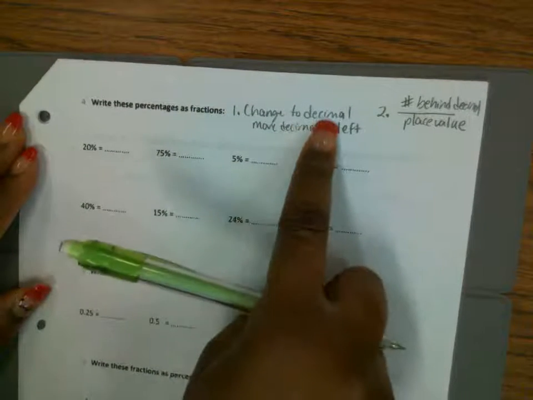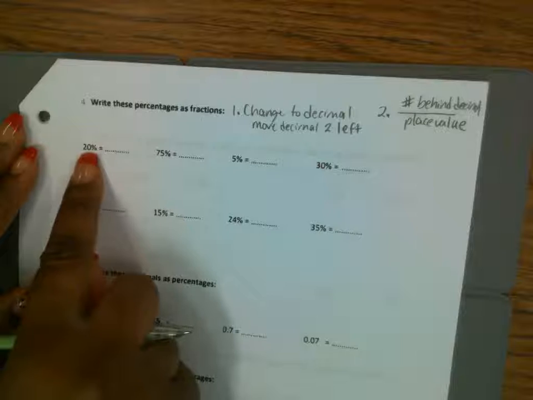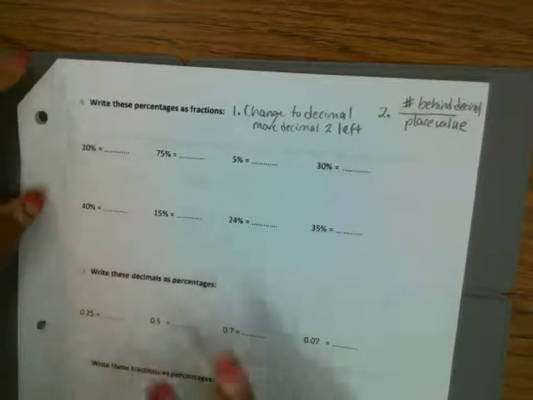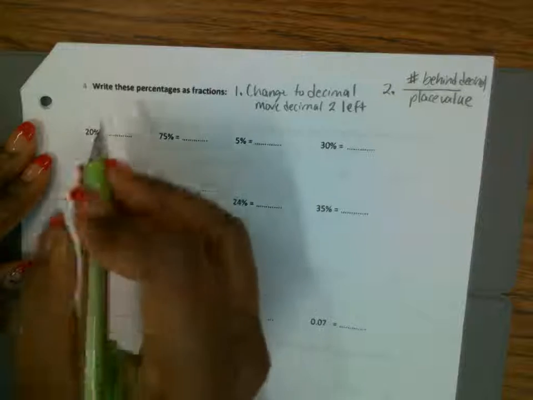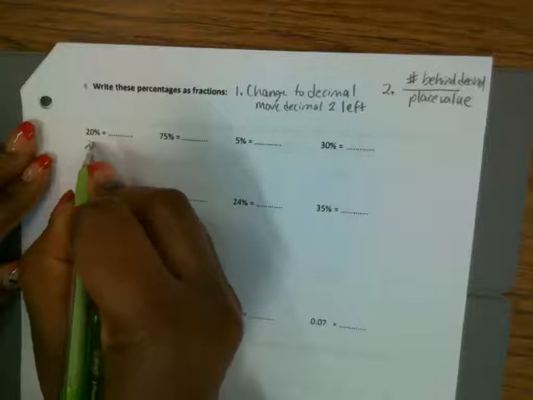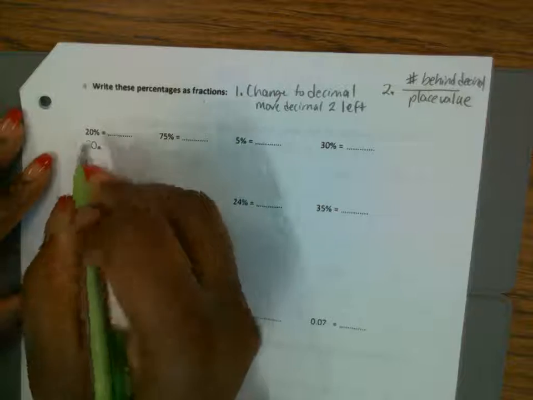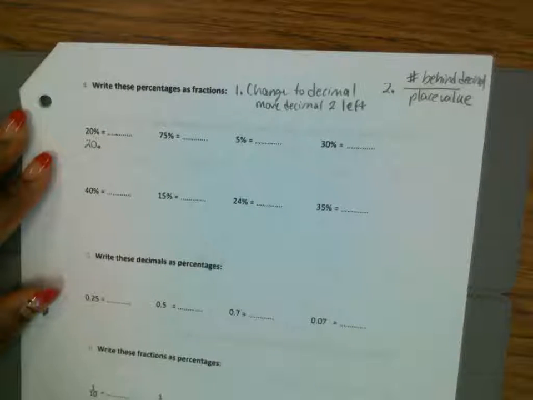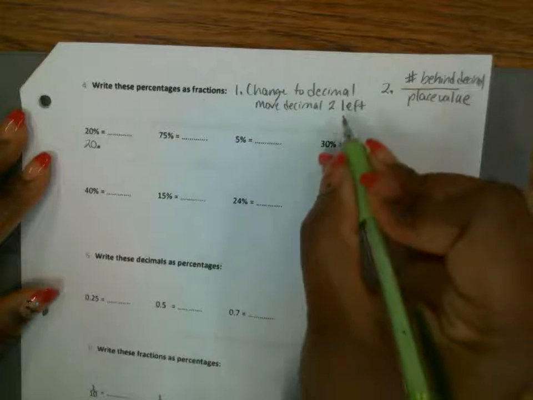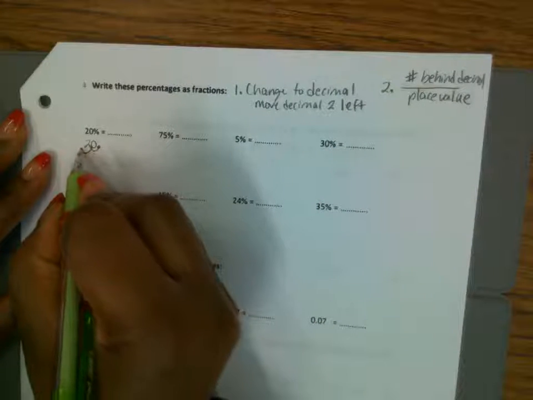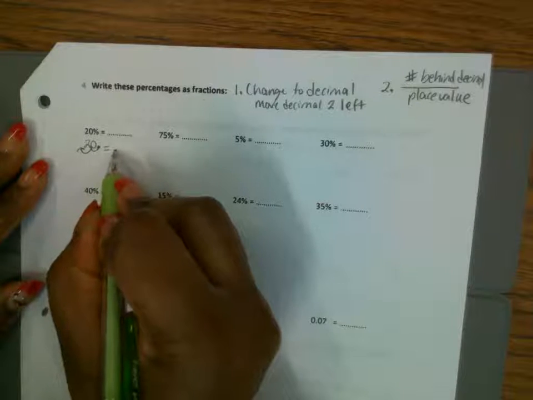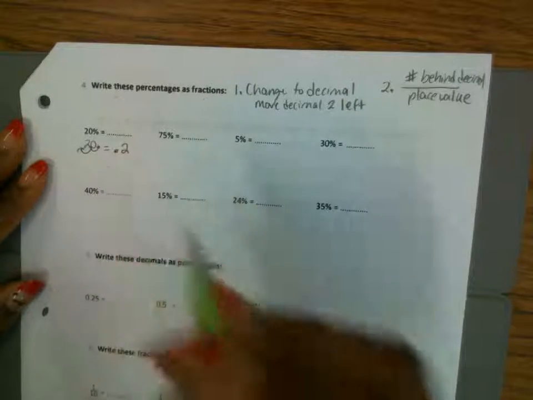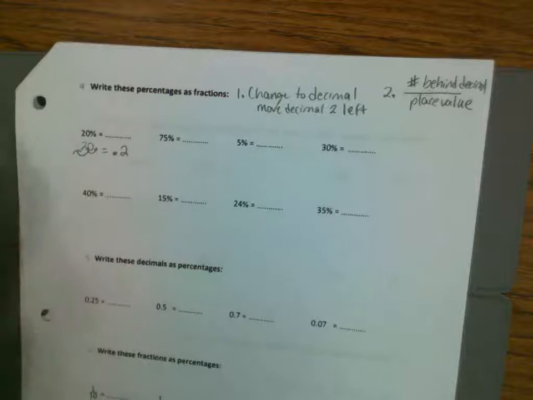Okay? All right, so let's do this. Again, the first step is to change this to a decimal by locating that decimal. If you don't see it, it's automatically behind the last number. So this is going to be 20, and the decimal is there. Now we're going to move the decimal 2 times to the left. So we got 1, 2. So this is what we have: 0.2. You don't need the 0. The 0 is just a placeholder.